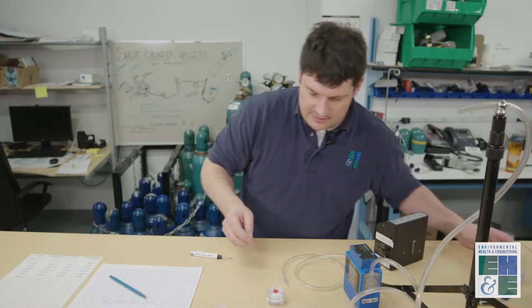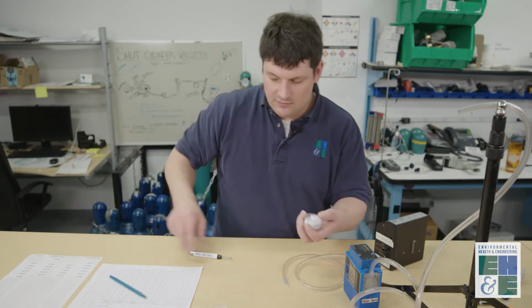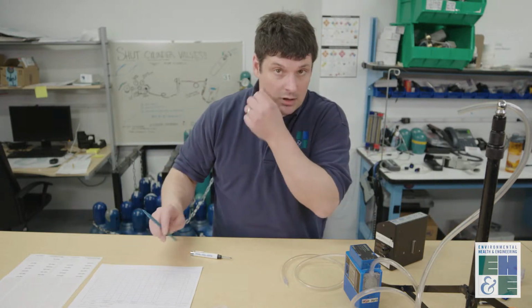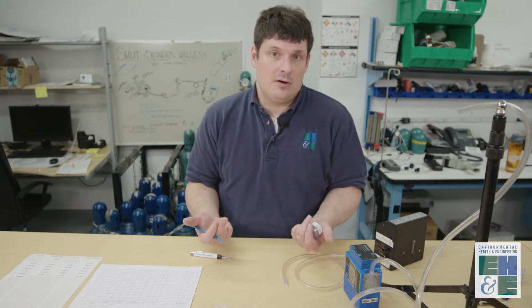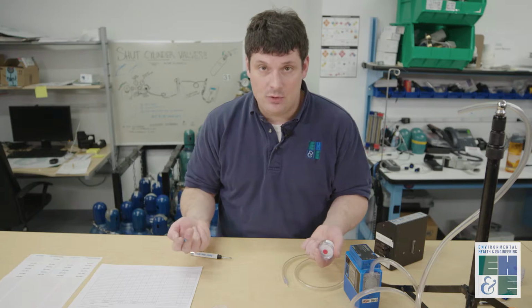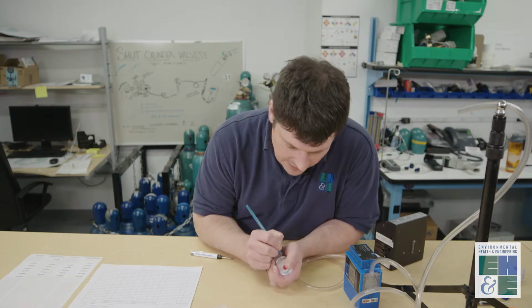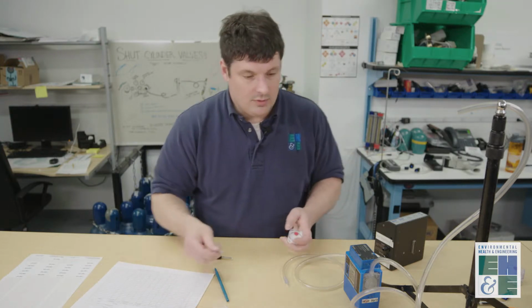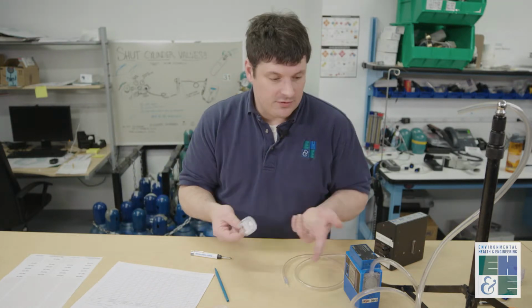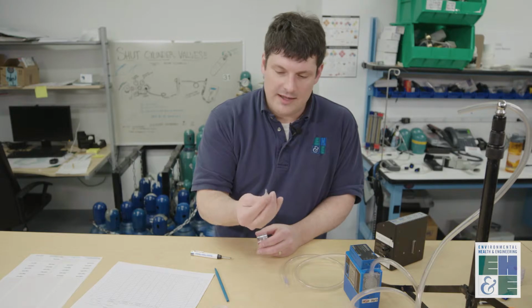So in this case, I'm going to use a dummy to set my flow rate for multiple pumps. I like to label my dummy so I don't accidentally use it as an actual sample. So I'll write dummy on it. To attach a filter to the pump, I need a luer adapter.